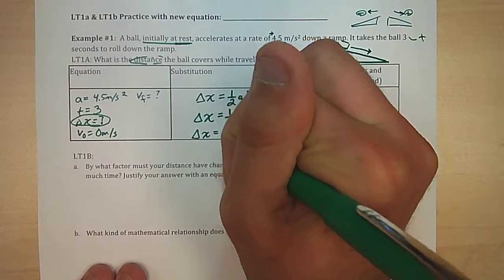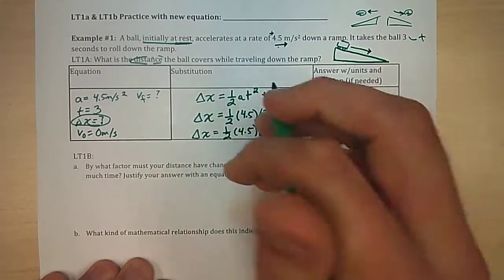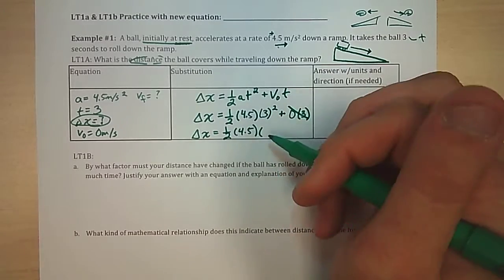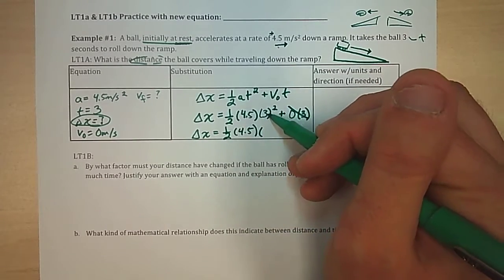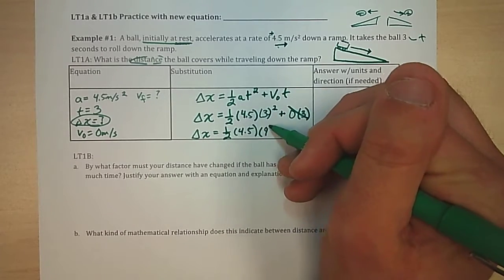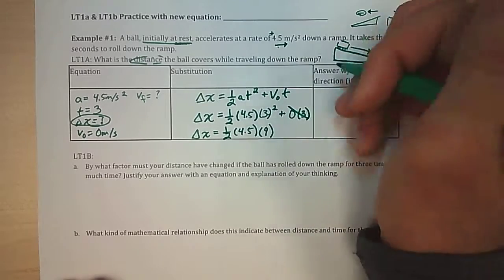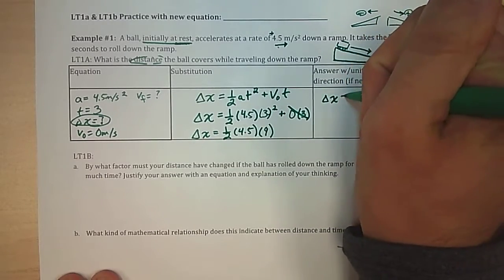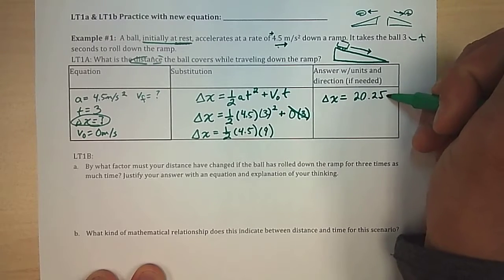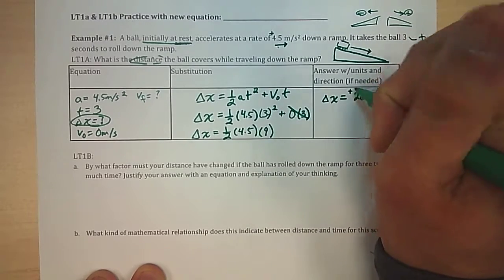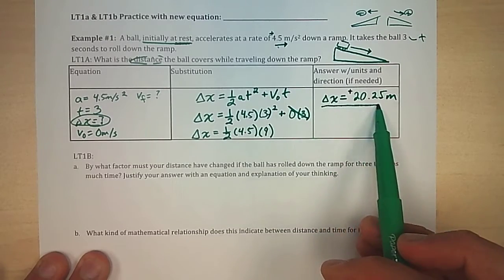I'm still going to draw this out just to make sure we get the order of operations down. I see a lot of students messing up on this, especially early on. So don't multiply things first and then square them. Take this value and square it. So 3 squared is 9. Then when you multiply 1/2 times 4.5 times 9, you're going to get a change in position, a distance, of 20.25. And the units of that are going to be meters. It's a positive number, so I'm going to add a positive there because I could be changing my distance to the left.